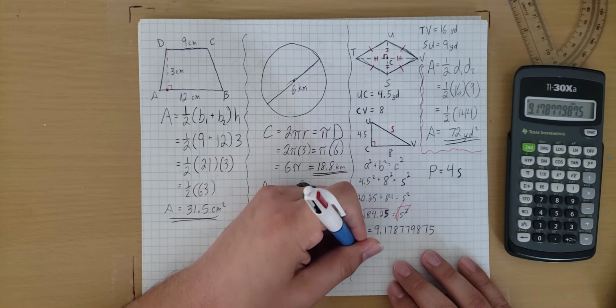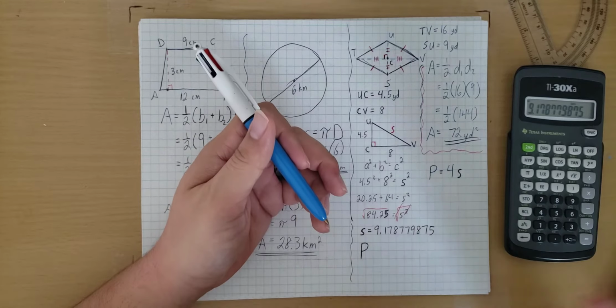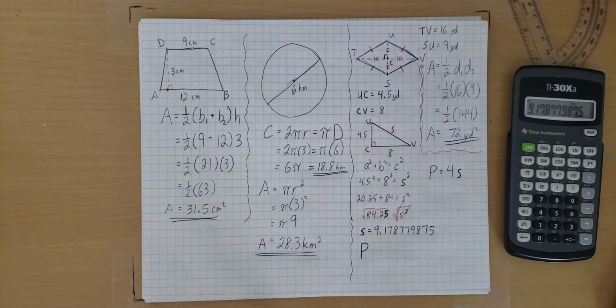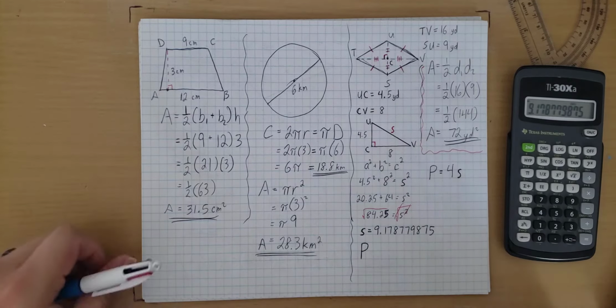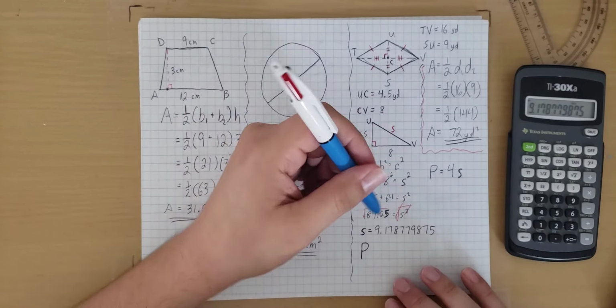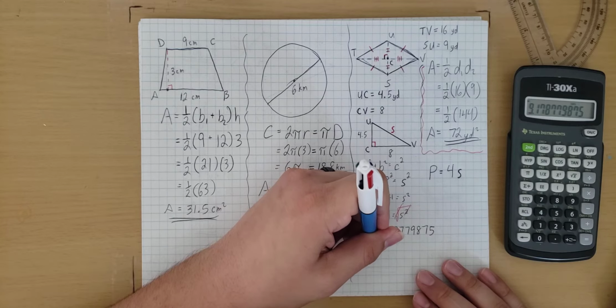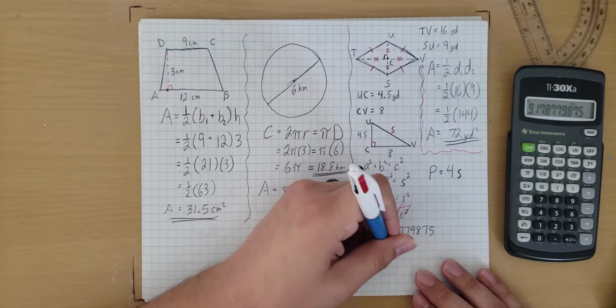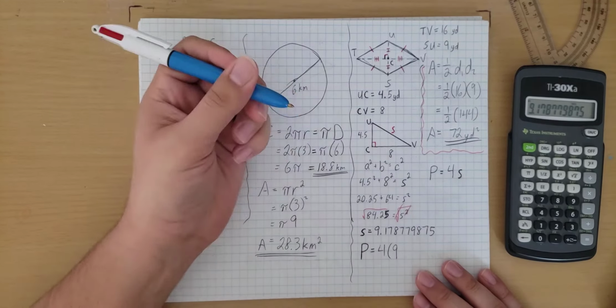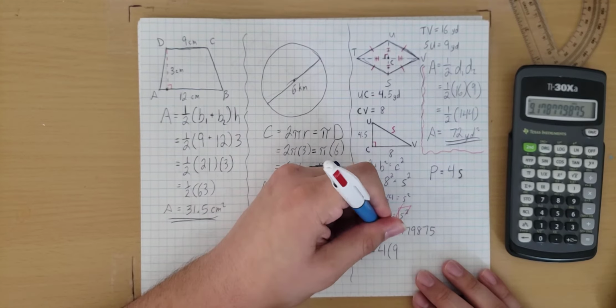So sometimes rounding now or at the end you get the same answer, but other times you don't, which is why I always suggest you exercise caution. So if we round now, then we end up with 4 times, it says round to the nearest tenth, so 9.2.